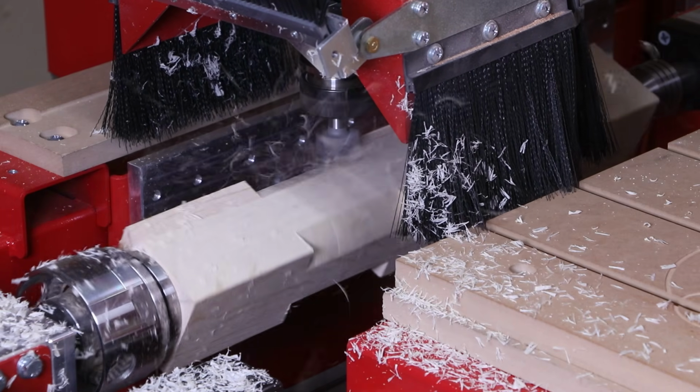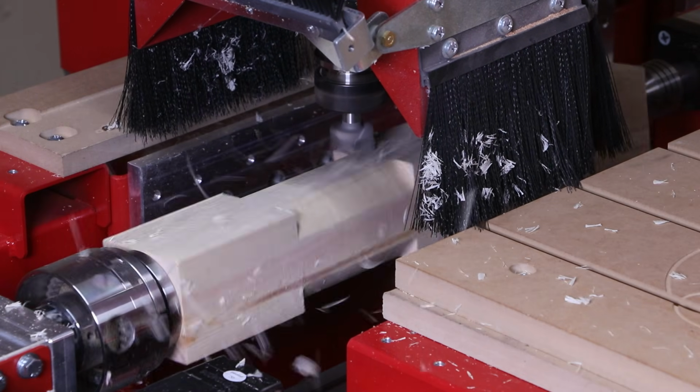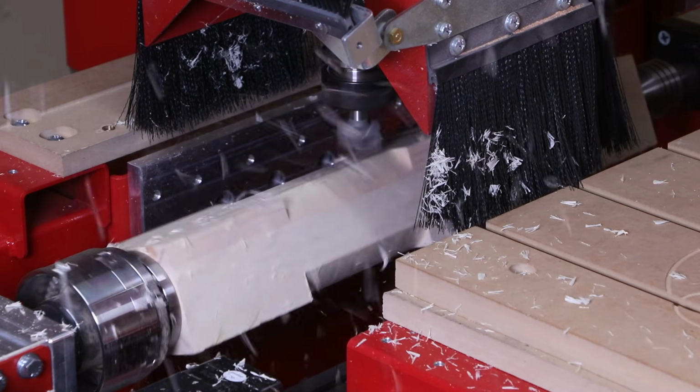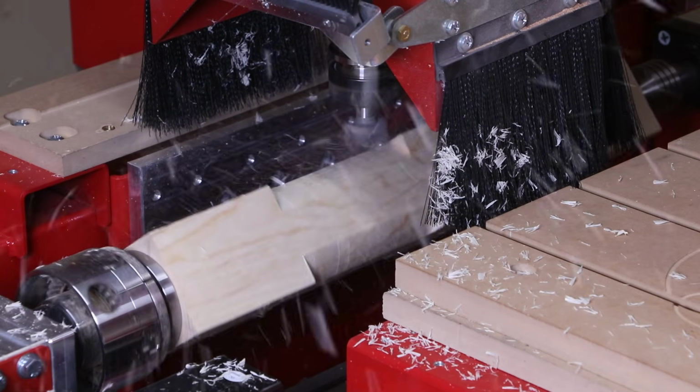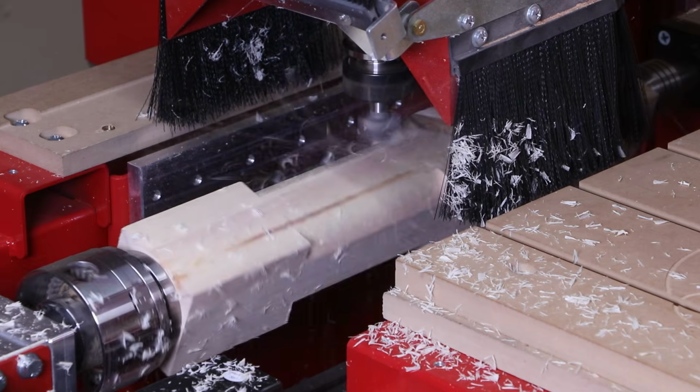Another default parameter that was in CeCam Pro is the distance the cutter is traveling per rotation down the length of the stock. In our roughing pass, this is 3/8 of an inch per rotation so that we can quickly remove the material.